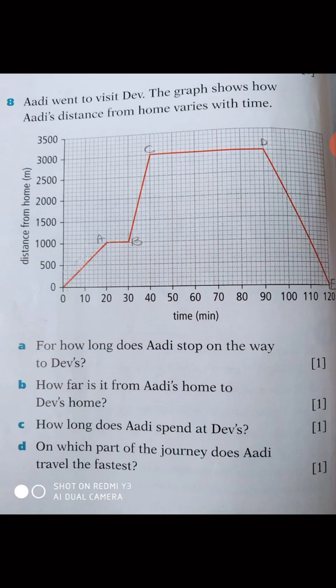So you have to just see the time of the return journey from point D to E. So that is 30. 30 minutes converted to seconds gives you 30 into 60, and 3000 is the meters. Distance is already in meters. 3000 divided by 1800 gives you 1.66 meters per second. So that will be the speed of the return journey.